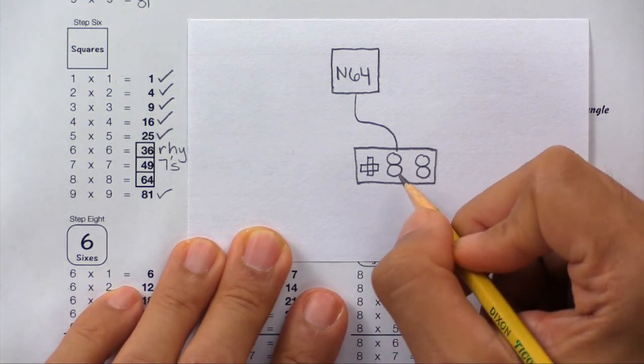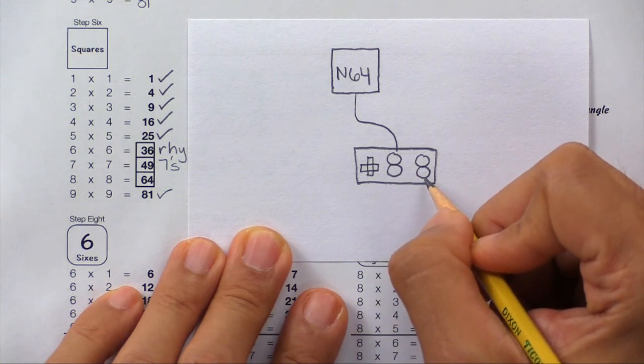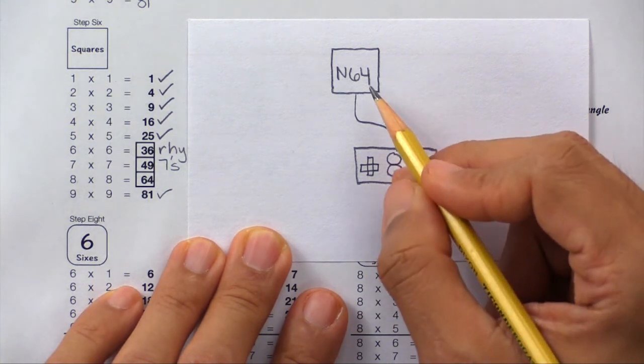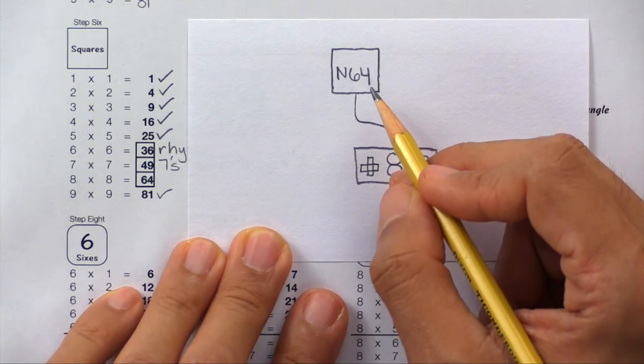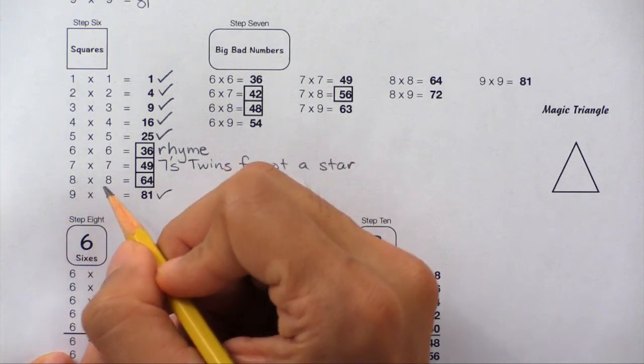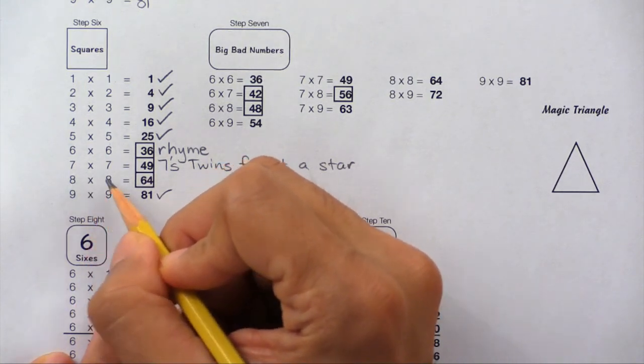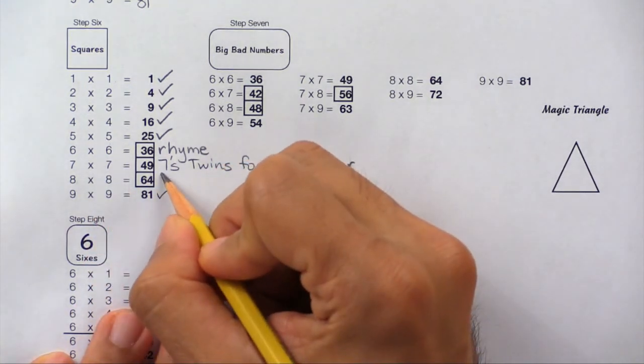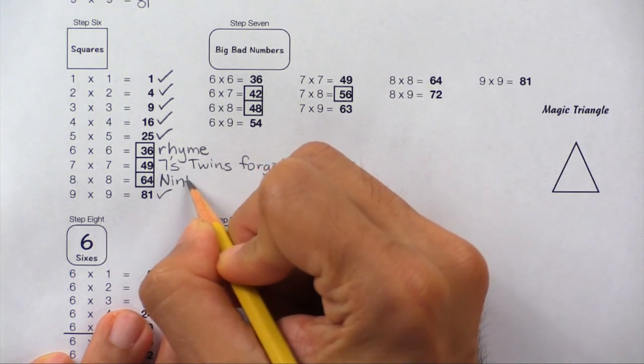So when you see 8 times 8, just think Nintendo 64. Let's write down Nintendo 64 as our mnemonic device for 8 times 8. So here's 8 times 8. Just think of little buttons, and that should remind you of Nintendo 64.